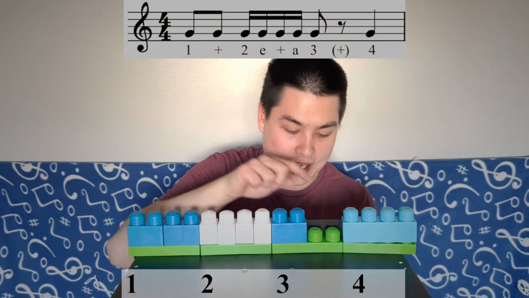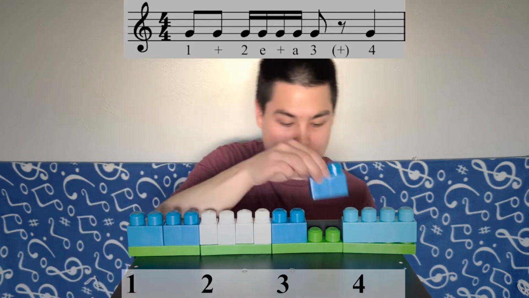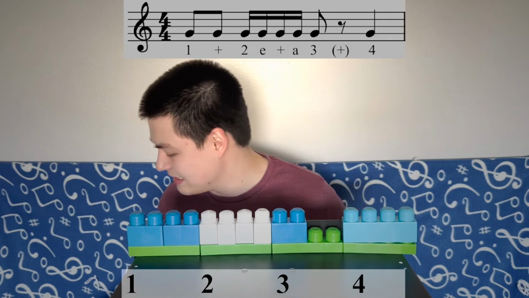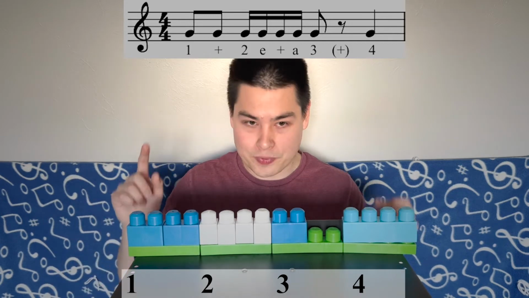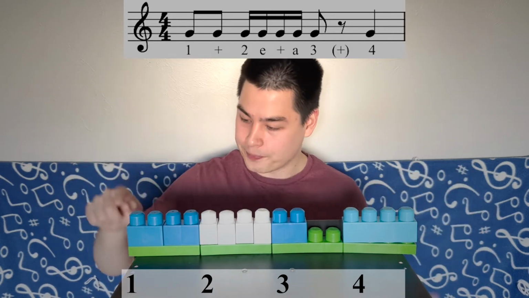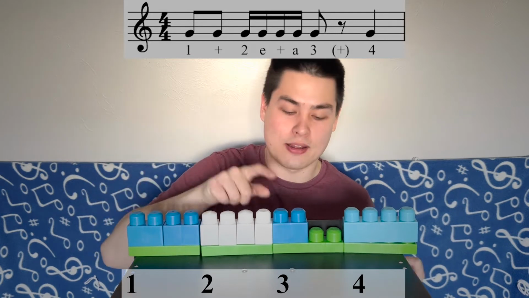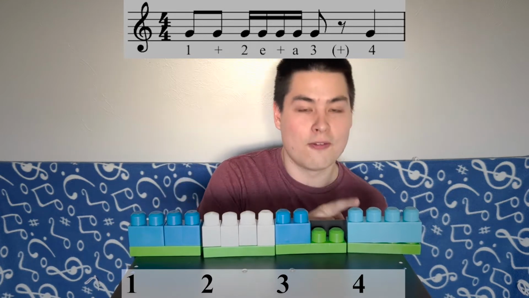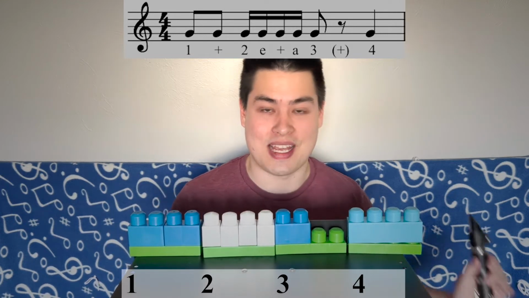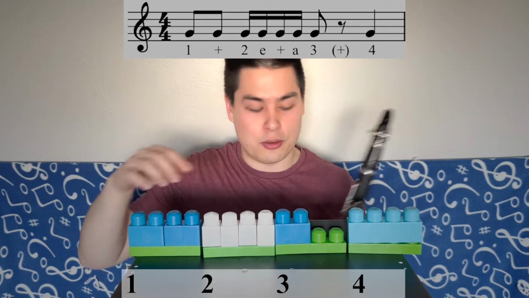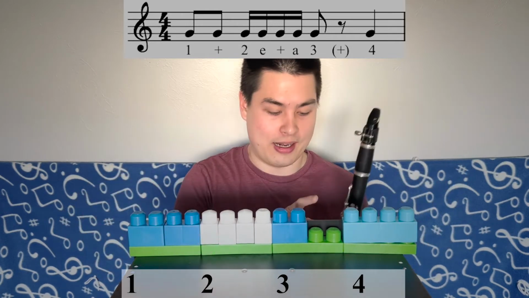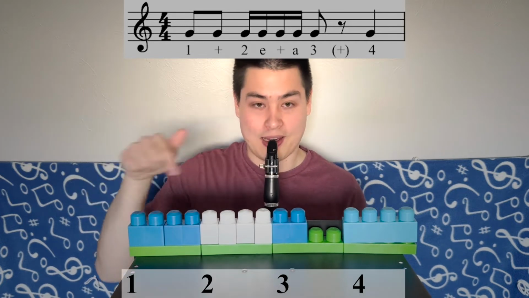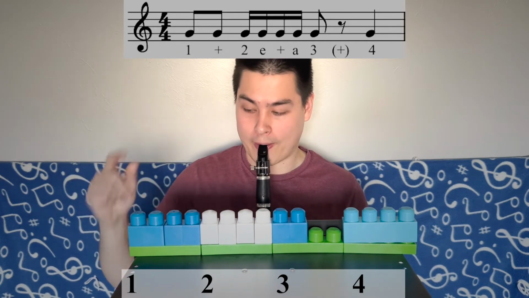So instead of doing 3 and 4 when we had the note there, now that that's gone, it's 3, 4, there's that silence there. So let's try that with the steady beat. Ready, go. 1 and 2 E and 3, 4, 1 and 2 E and 3, 4. So you see how there's no sound happening there, and it'll be even more obvious when I play it on my clarinet how that rest sounds. So you try counting along while I play this rhythm. Ready, go.